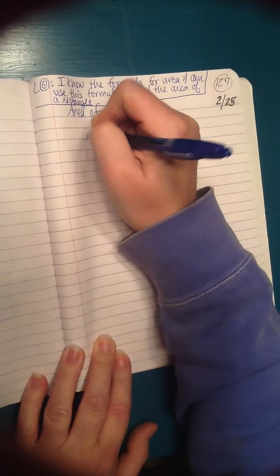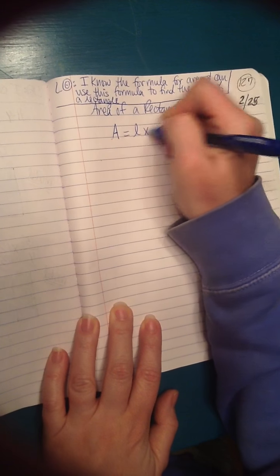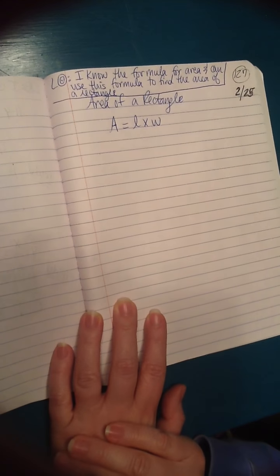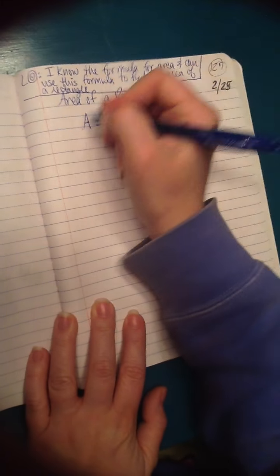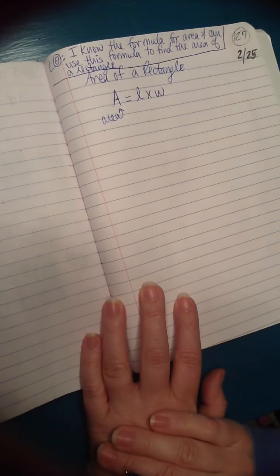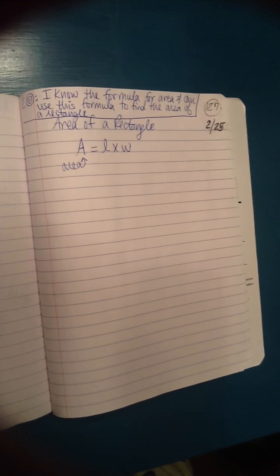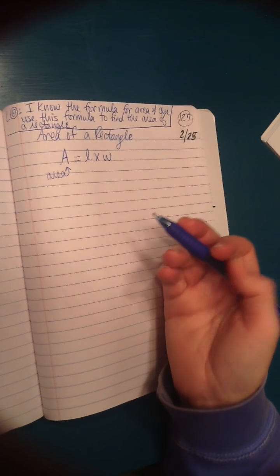So what is the formula for area then? Do you remember? You've already learned this. That's right, it's length times width. Area equals length times width, and A is area. That's what that means. Now, if that's the case, then you just multiply when you're figuring out the area.